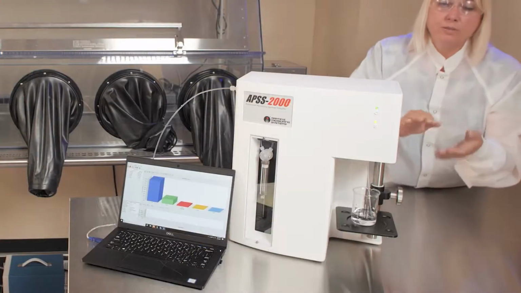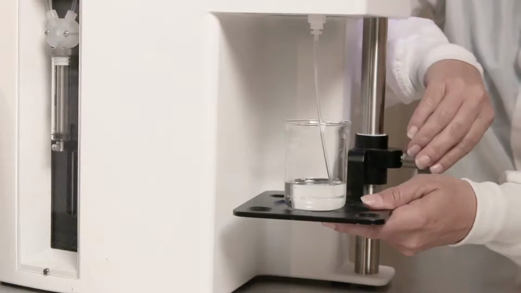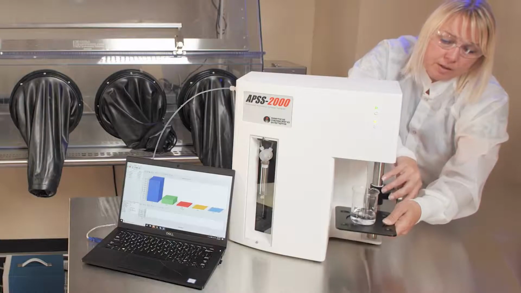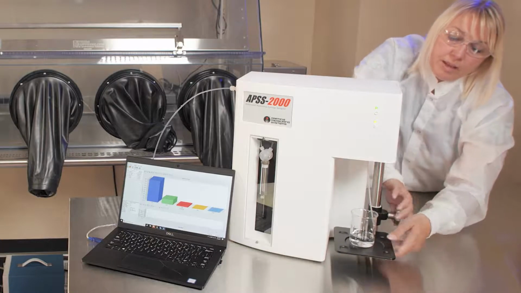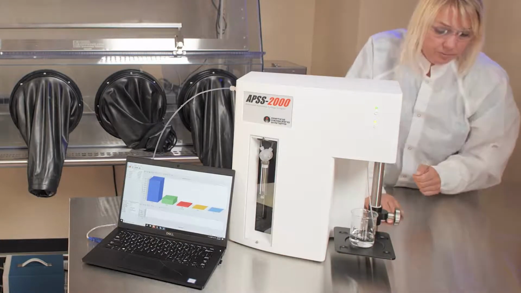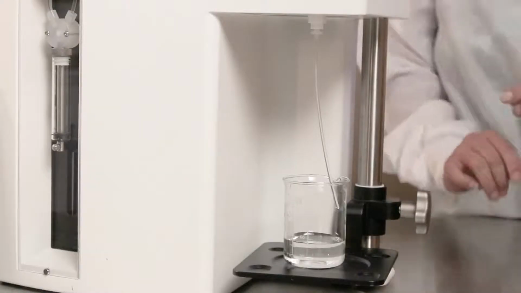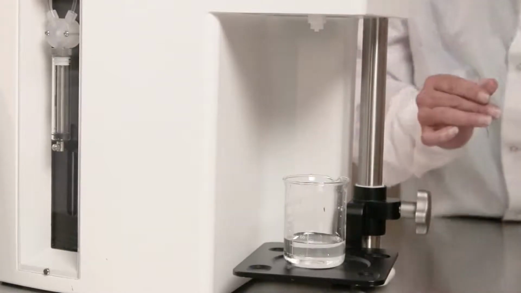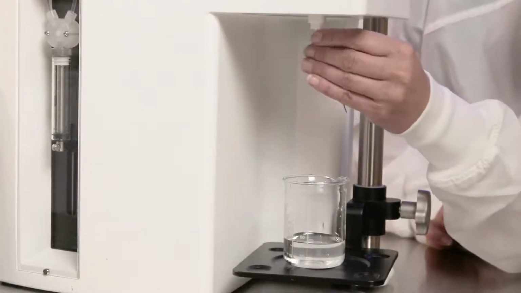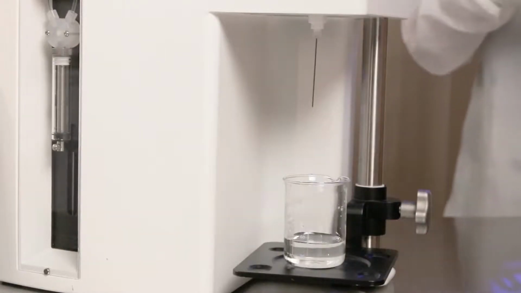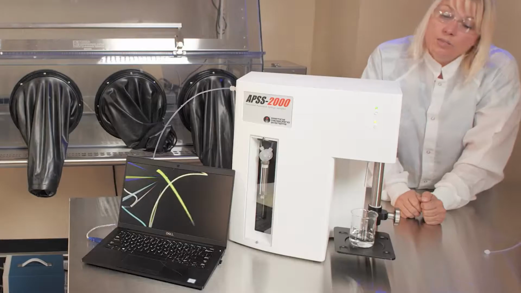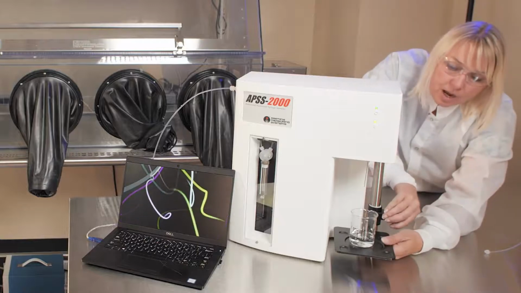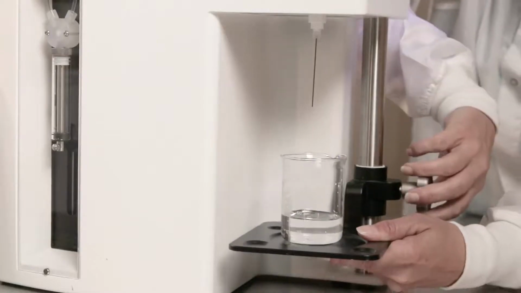The APSS 2000 has an adjustable stand. This can be raised up and down depending on the size of your sample. It has different types of syringes. This is the flexible tubing, which can be easily removed and replaced with a needle. So we have flat needles and then we have a coring needle. The coring needle can be used to puncture a sterile bag. We have different size needles.